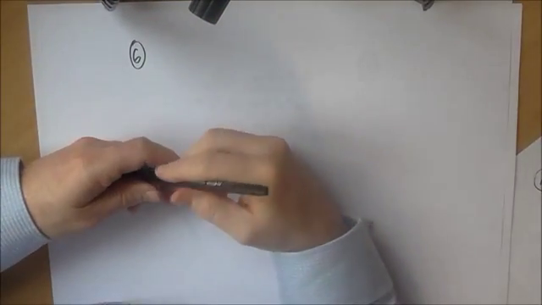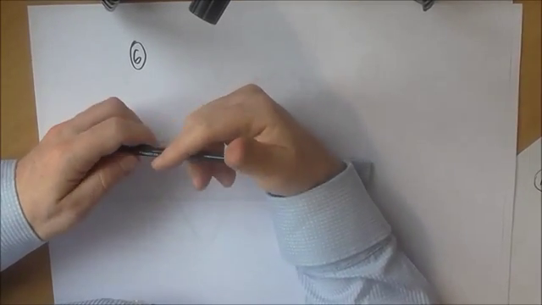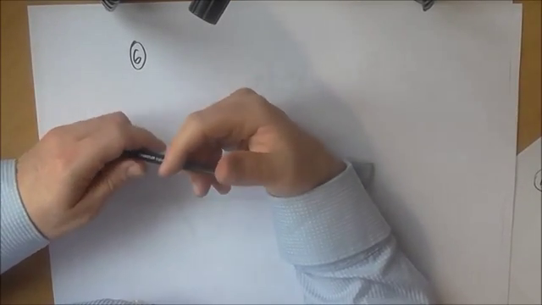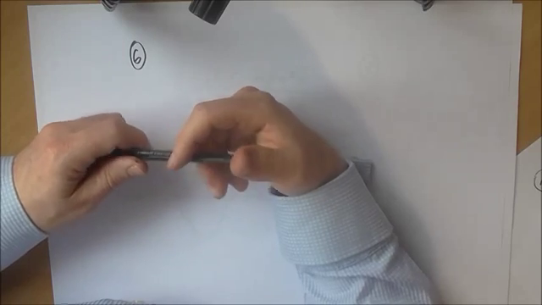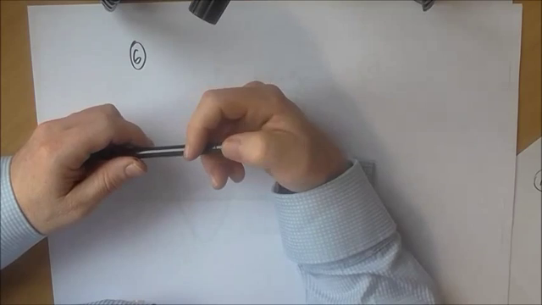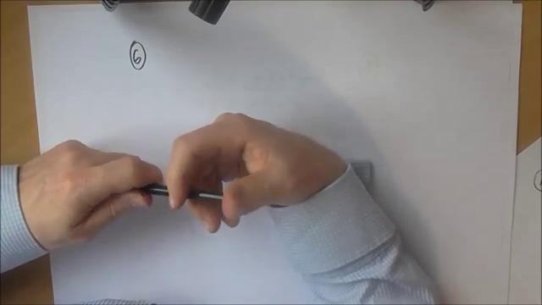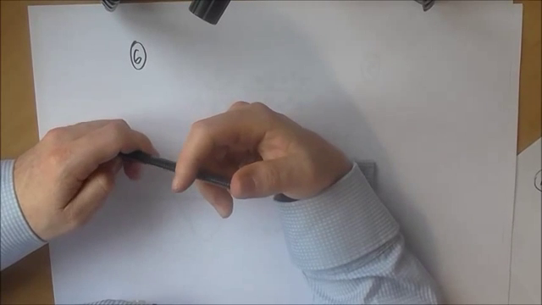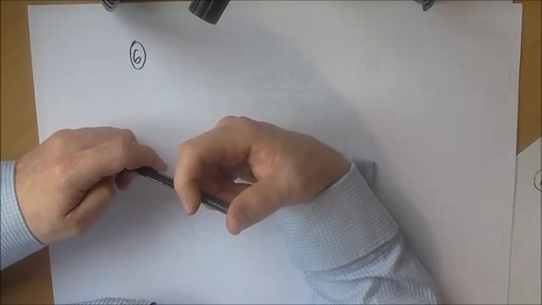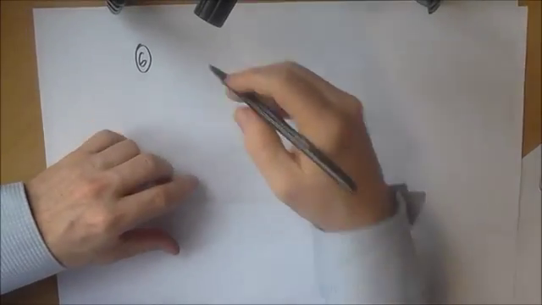Question number 6. So we're given the gradient and we have to find the equation of a curve. So it's like we're given the second line of a multiple choice box and we have to come up with a top line. So this will be an integration question. The role of the 3, 0 is to help us know what the c is. So here I go.